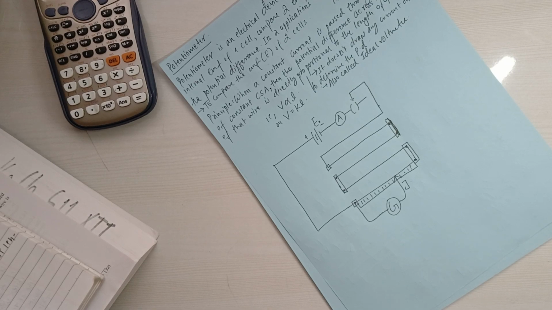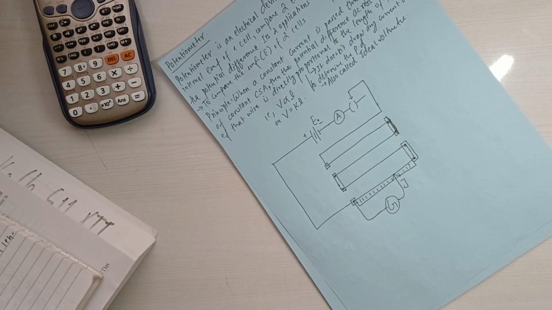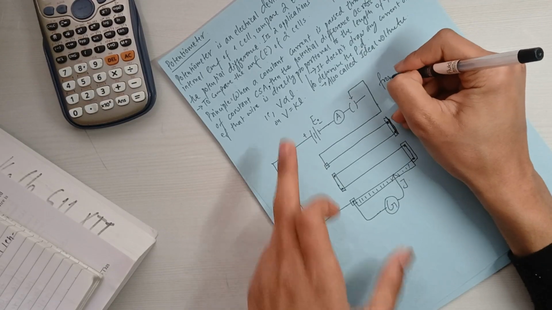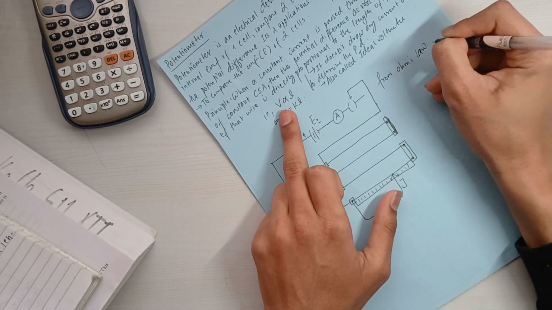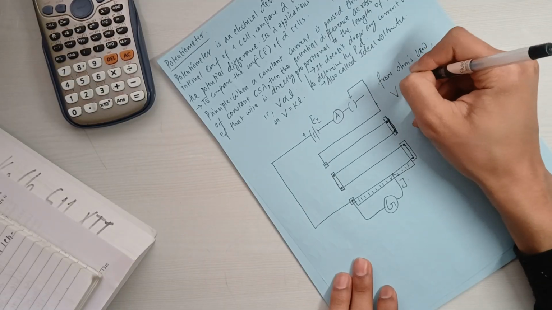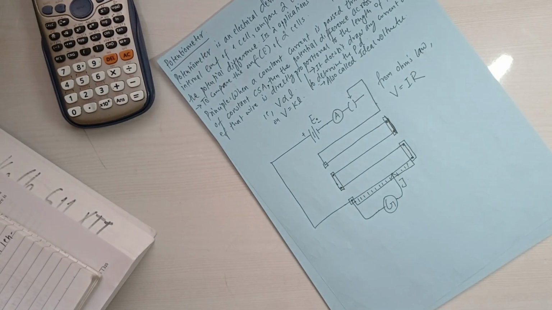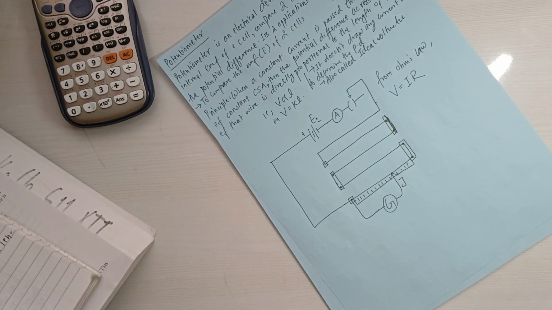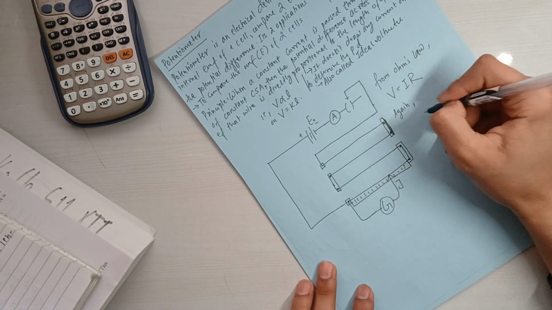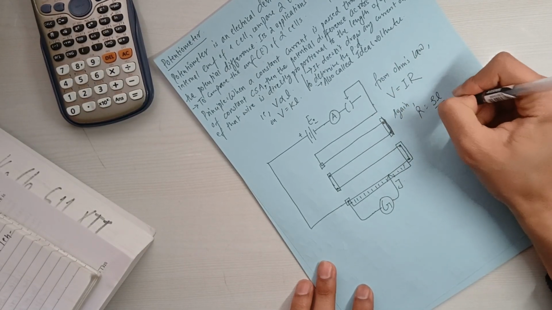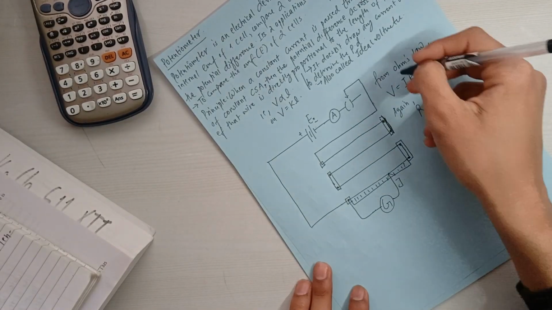To prove the principle from Ohm's law, what do you know? V equal to IR. We know that very well. Again, what do we know? That resistance is given by rho L by A. We used it earlier. So put this in above.